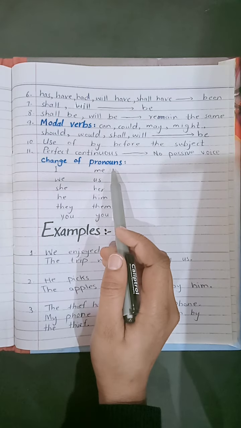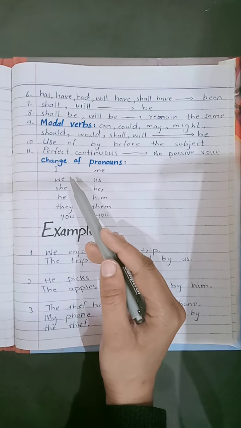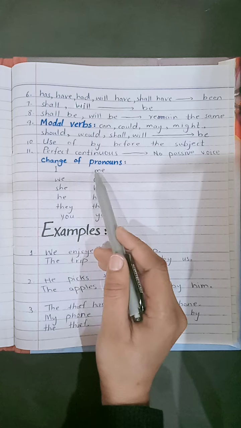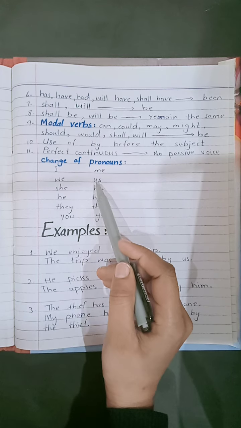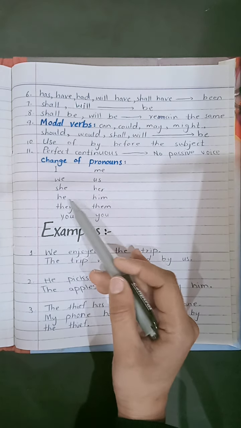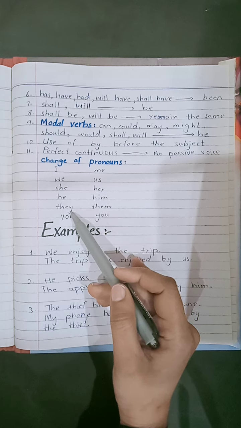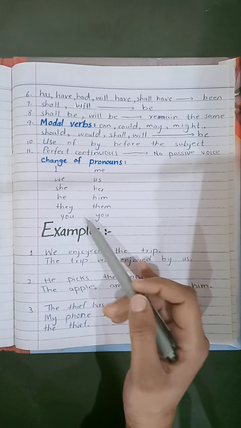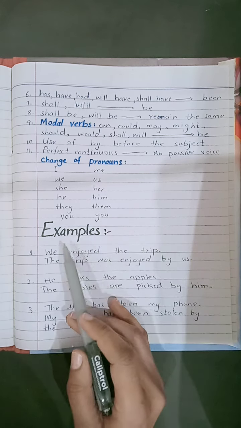Change of pronouns. How to change pronouns in the sentences? I would be changed into me, we into us, she into her, he into him, they into them. You will remain the same.